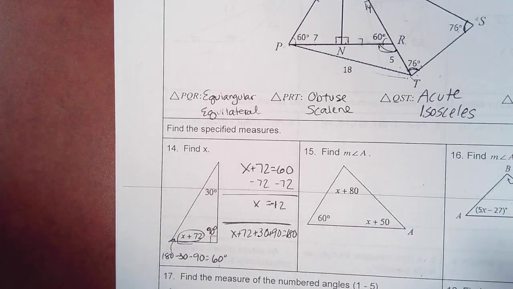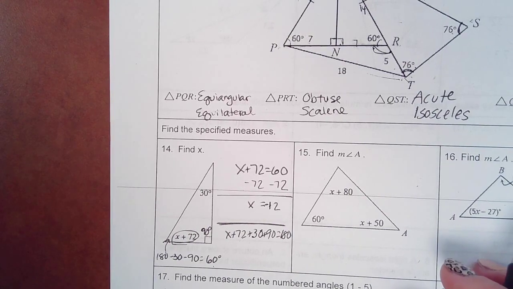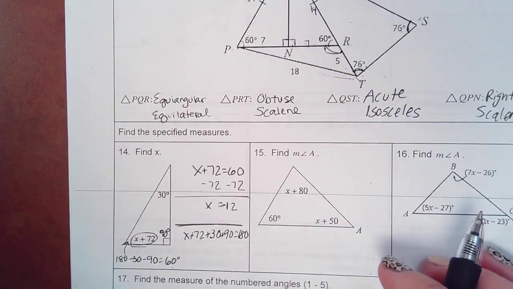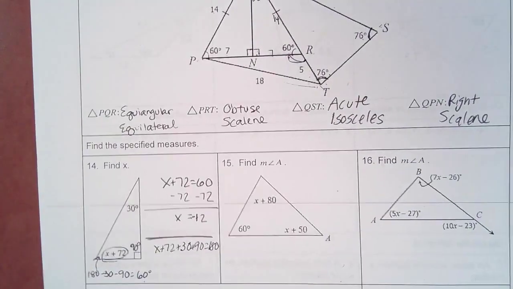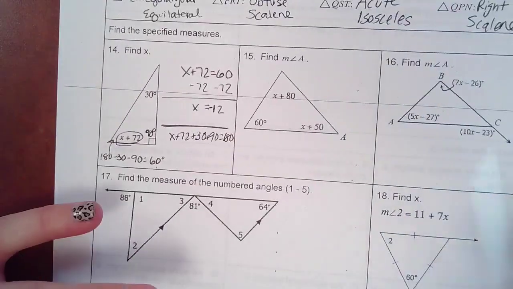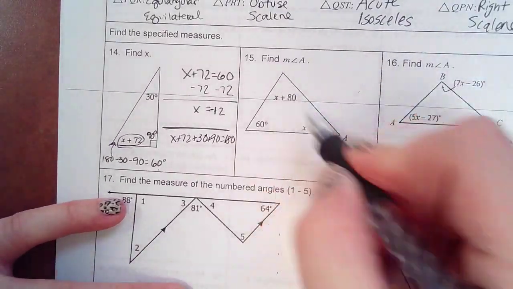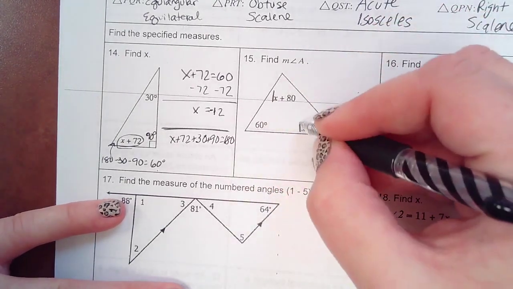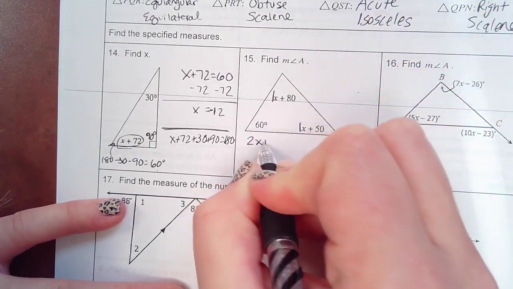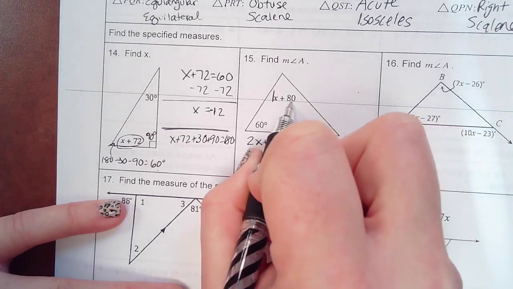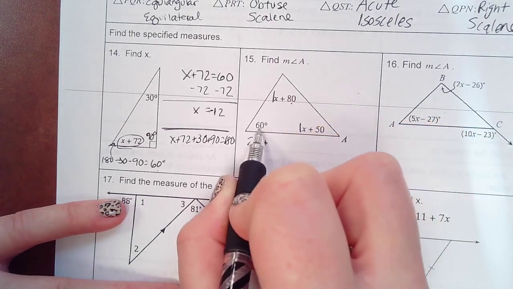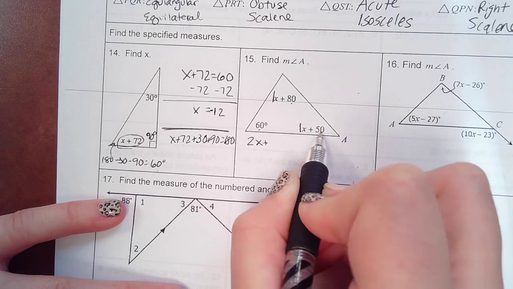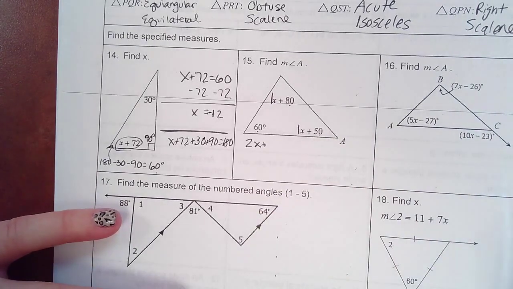Okay, the next one, measurement of angle A. So first I need to find x and then go back and find A. To find x, I'm going to add all of these up. So we have 1x plus 1x, that's 2x, plus 80 plus 60 plus 50 should be 190.